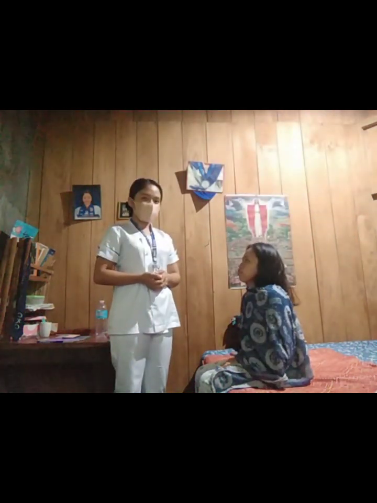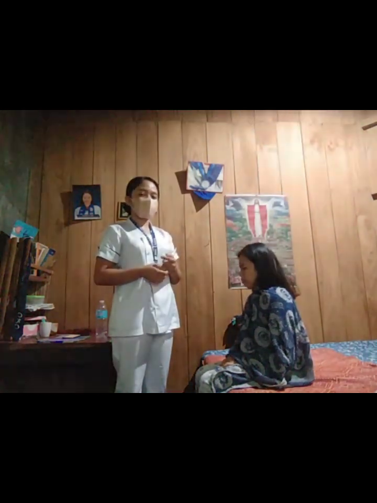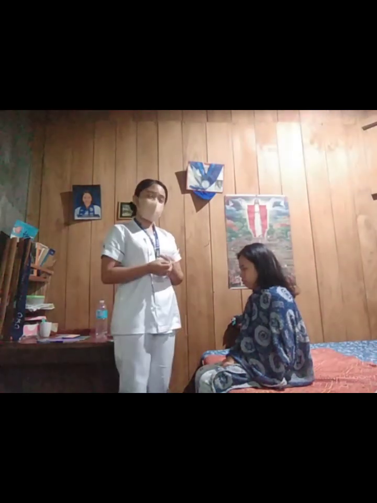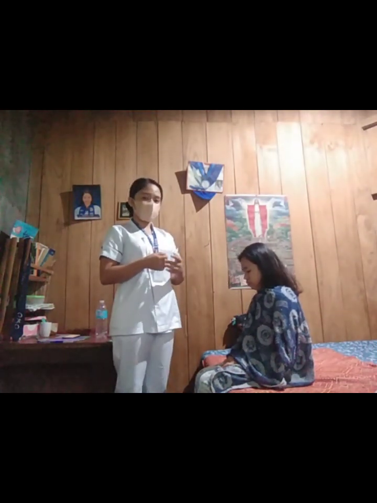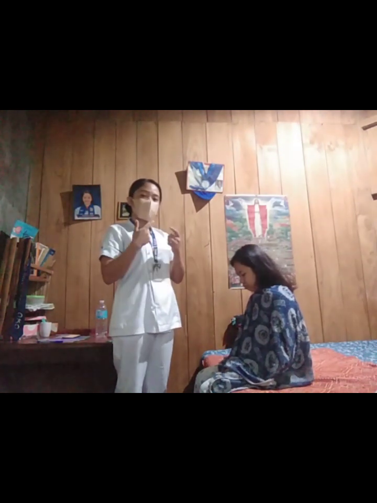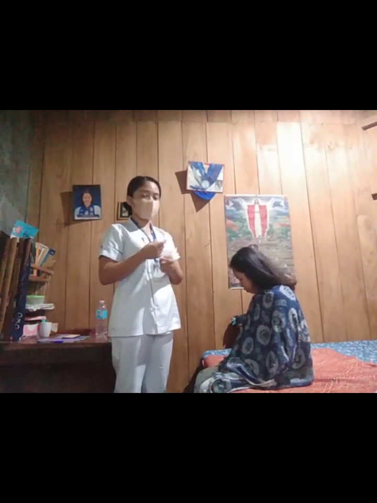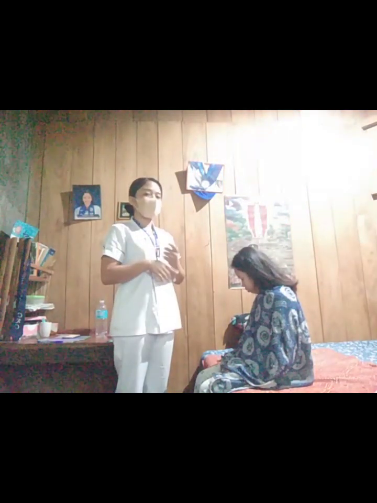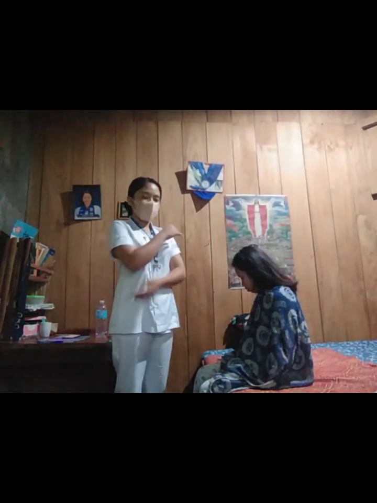Then the next is, for the client who has dentures, we have to offer a mouthwash so that the client can rinse his or her mouth before placing the denture. It is to ensure that the mouth is clean and the denture is clean before placing them together.